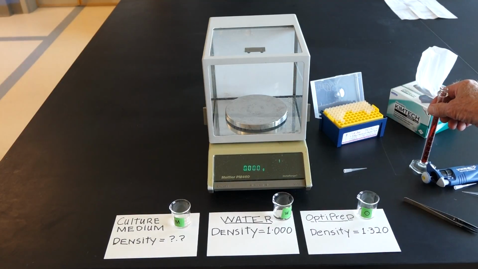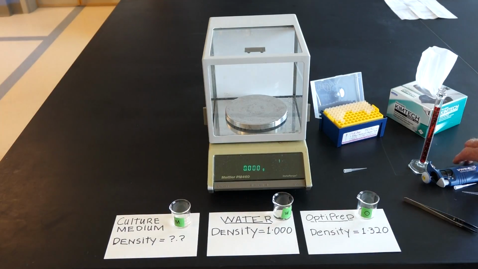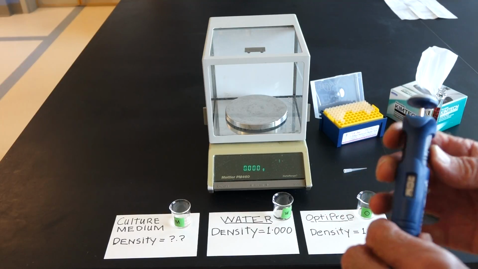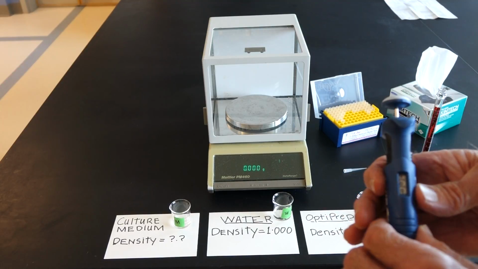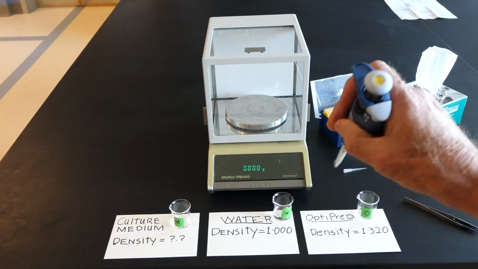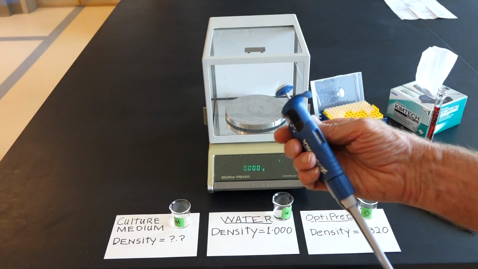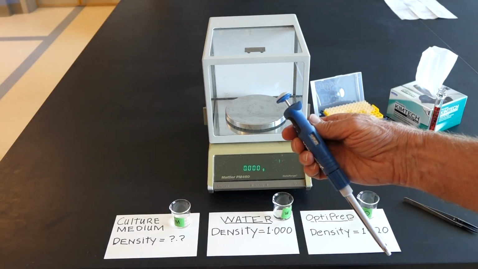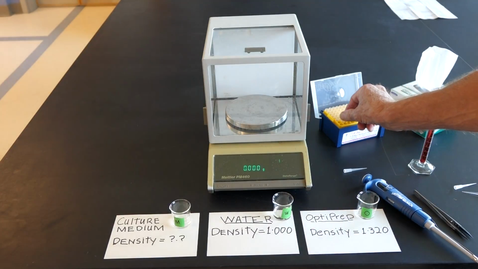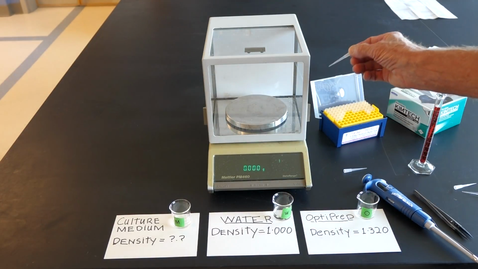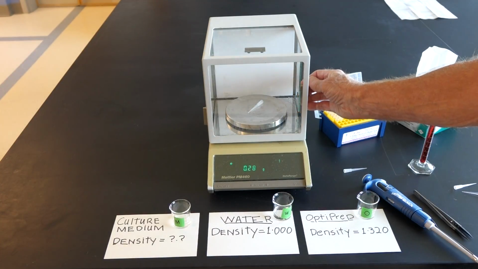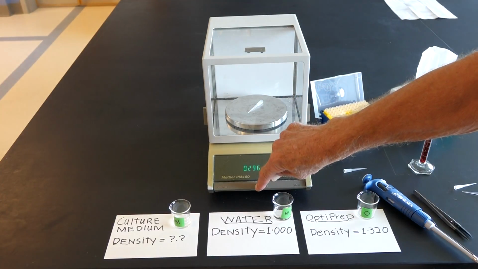You find a good micropipette in the range of, this one's in the range of 20 to 200 microliters. And I've set the micropipette at 100 microliters. Then I take a fresh plastic micropipette tip, I place it on the scale pan and tare it to zero.